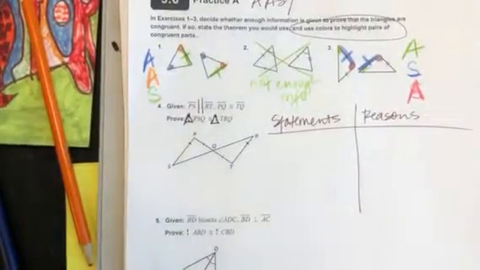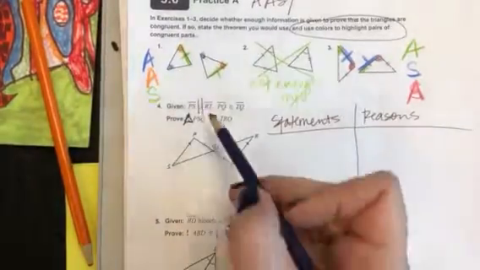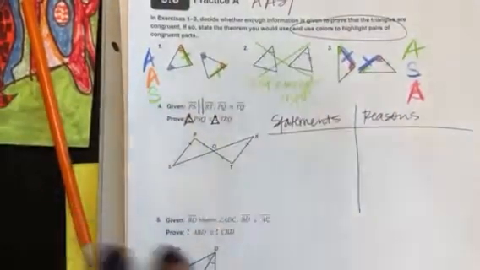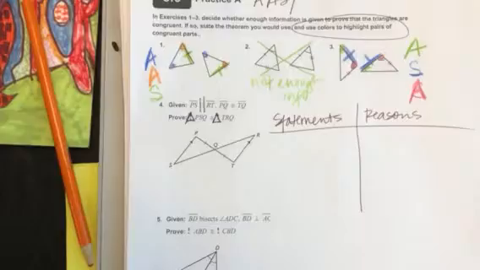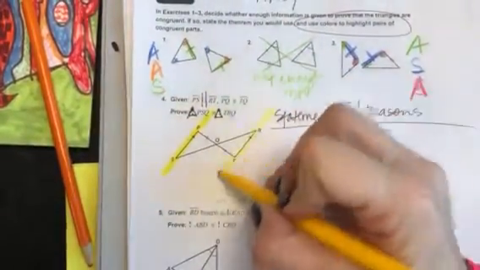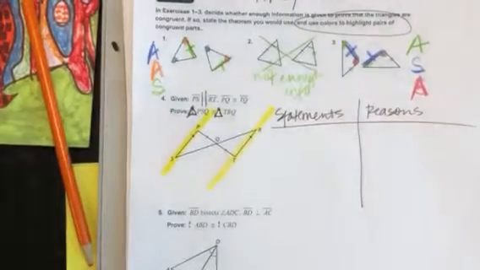When I go statements and reasons on this one, I'm going to start looking at what potentially could I have. And right away with these parallel lines that are given, that makes me recognize that I'm probably dealing with, there you go, 2 parallel lines.